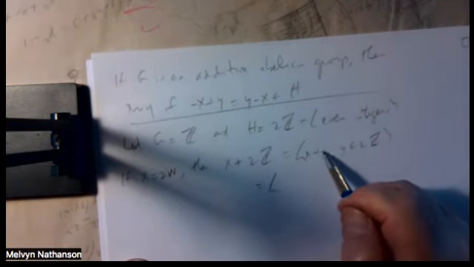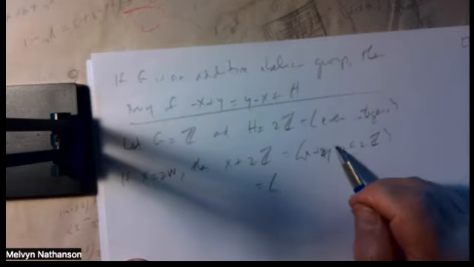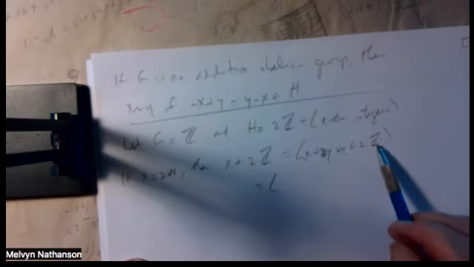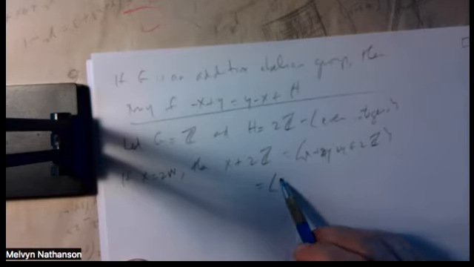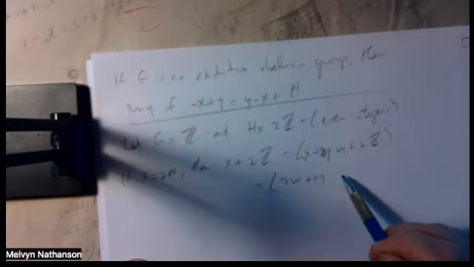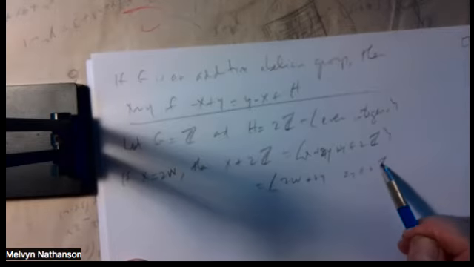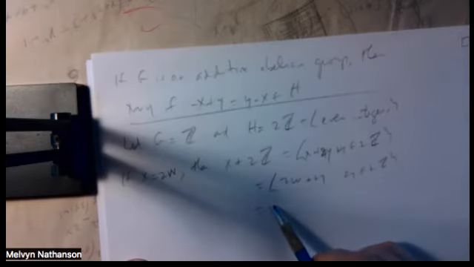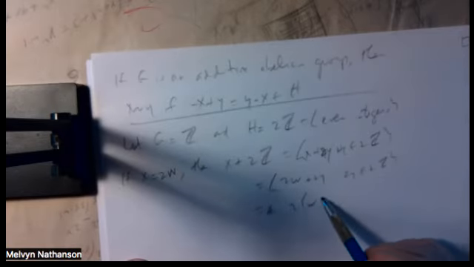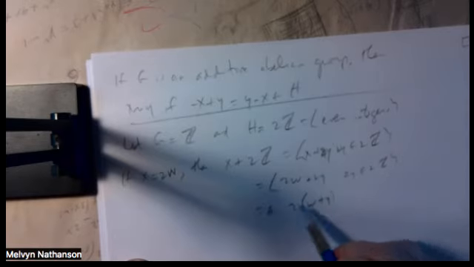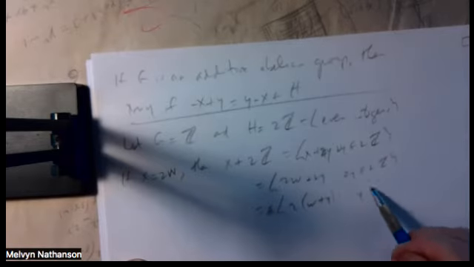But if Y is in the subgroup, I can write it as 2Y. So every number here is 2Y, because this is the even numbers. X is 2W, so this is 2W plus 2Y. This is 2 times W plus Y. This is just all even integers.